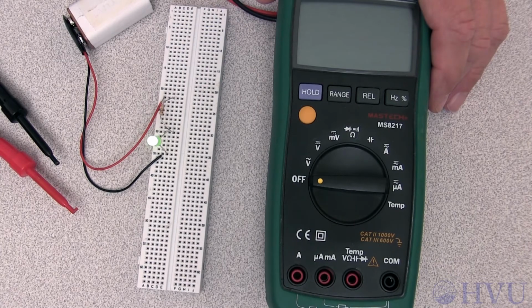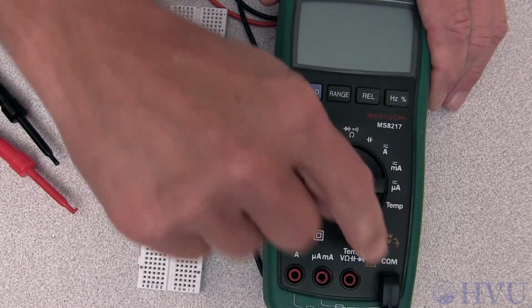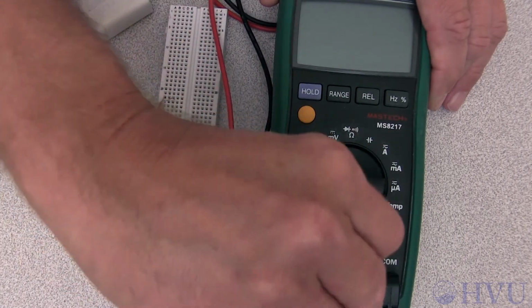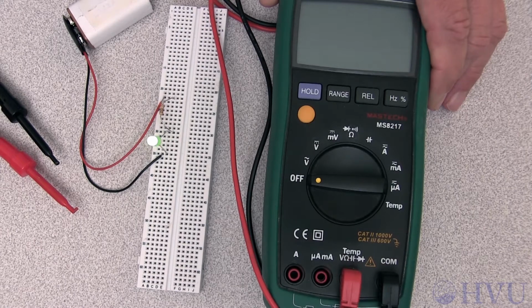First, I'll connect the leads to the appropriate ports in the DMM. To measure a voltage, insert one lead into the COM port and the other lead into the port labeled with a V and an ohm sign. There may be other symbols on this port as well, but we won't worry about them yet.